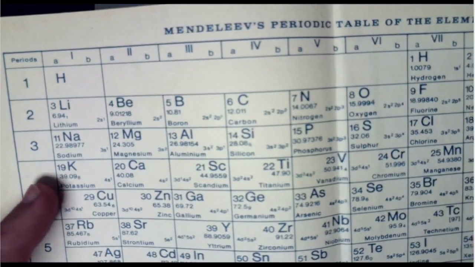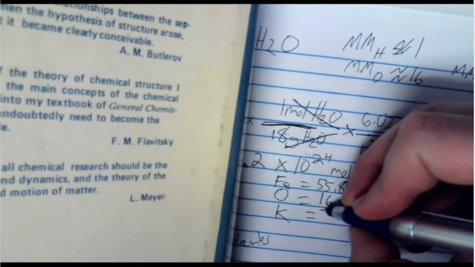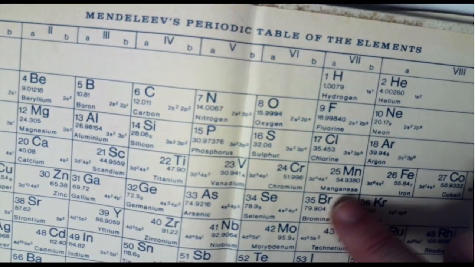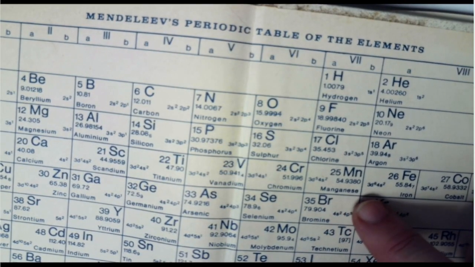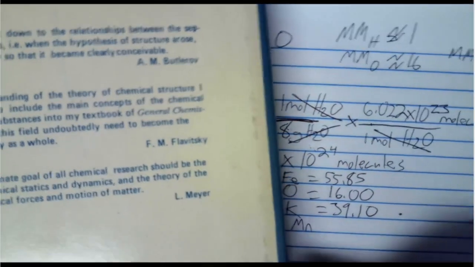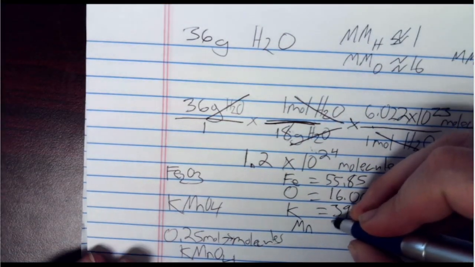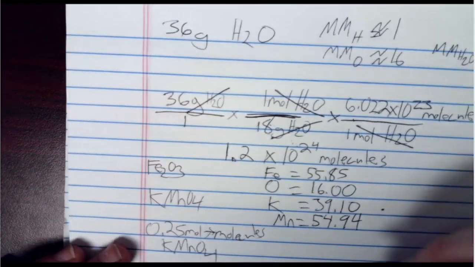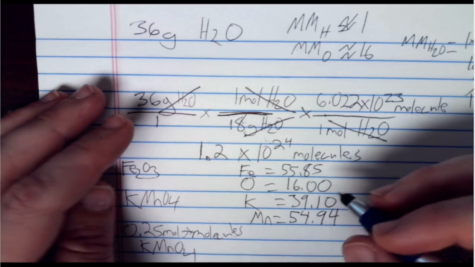K, way over here, 39.098, which rounds to 39.10. And Mn right here, 54.9380, so we're going to 54.94. That right there is all we need. Those are the only ones we need.